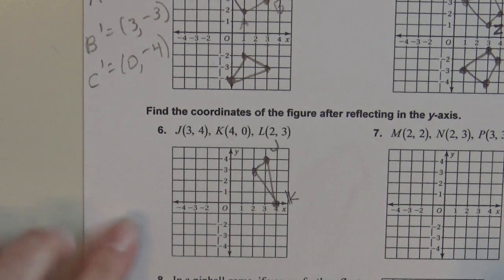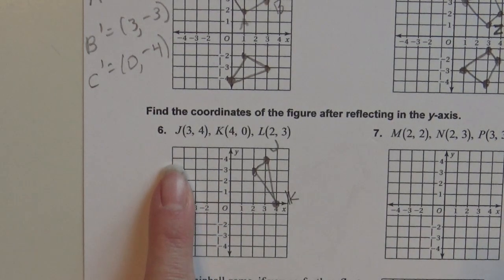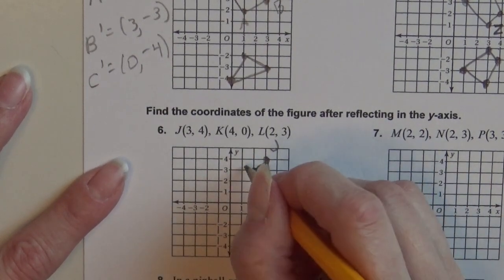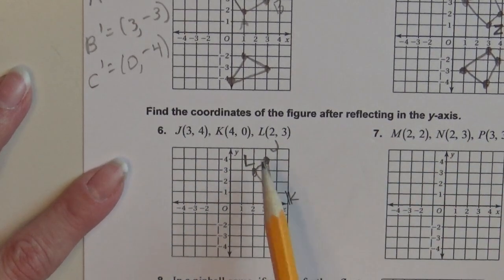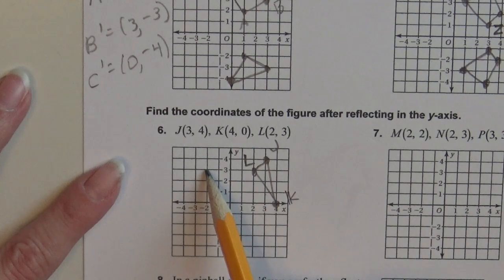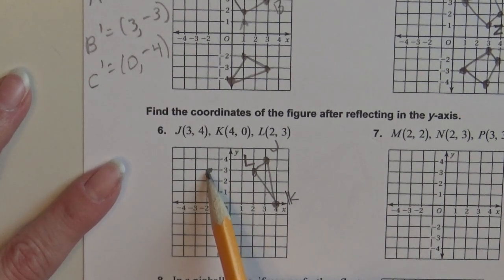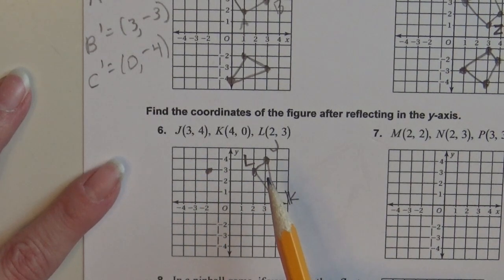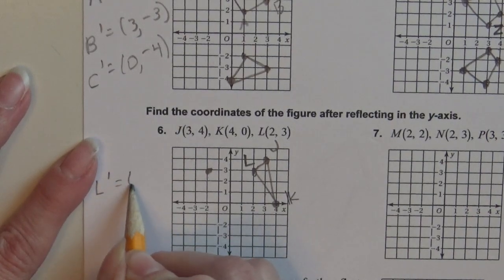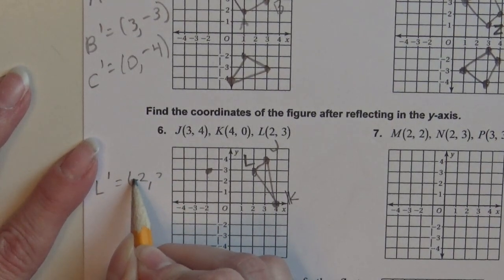We're going to reflect in the y-axis, so we're going to bring everything to the other side of the y-axis this time. So point L is the closest to the y-axis, so if I start with it, point L was originally at ordered pair 2, 3, so it needs to come back over here. And its coordinates are going to be negative 2, 3. So that's the image of L. It's at, I'm sorry, negative 2, 3.